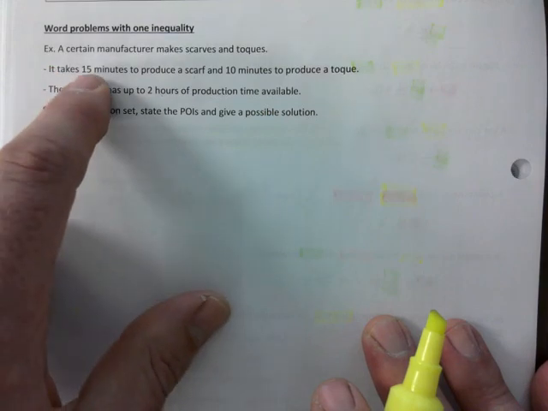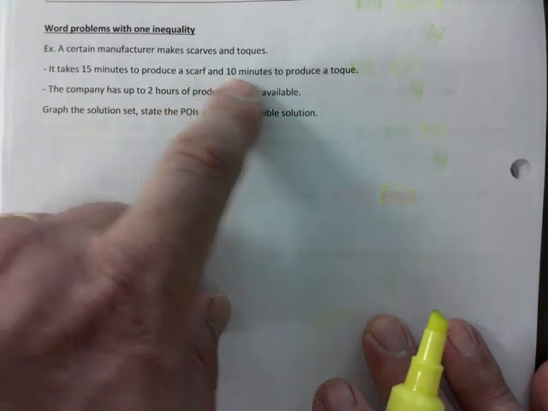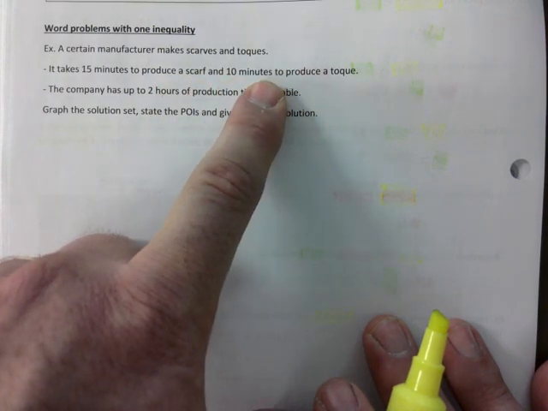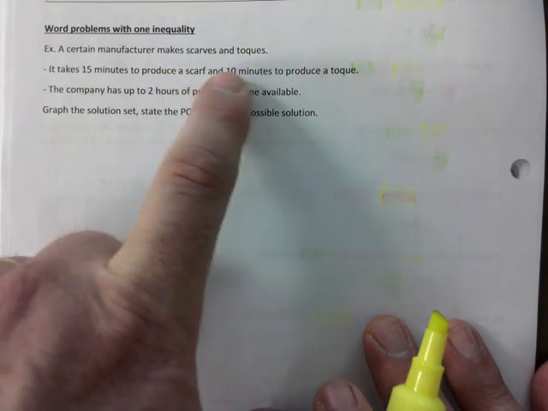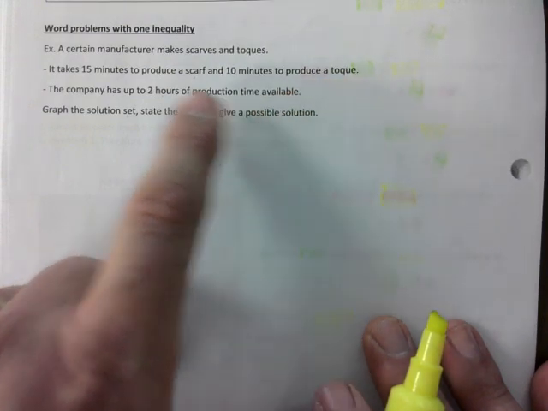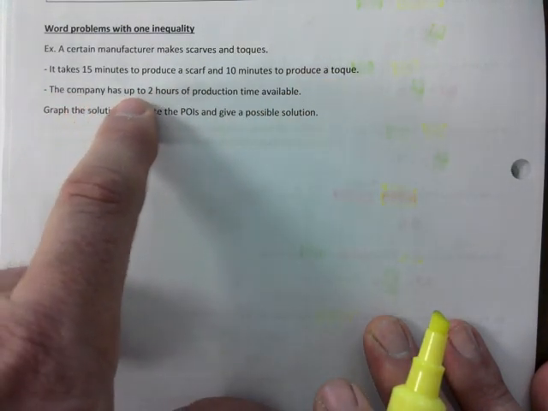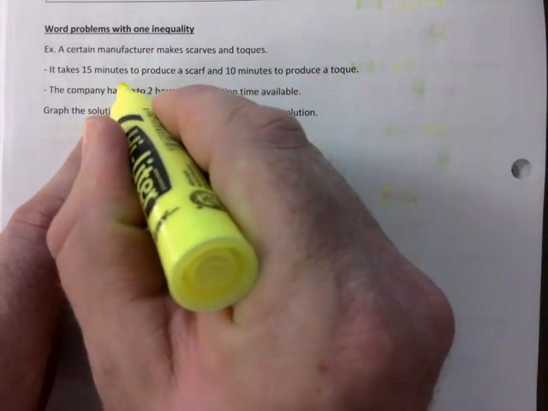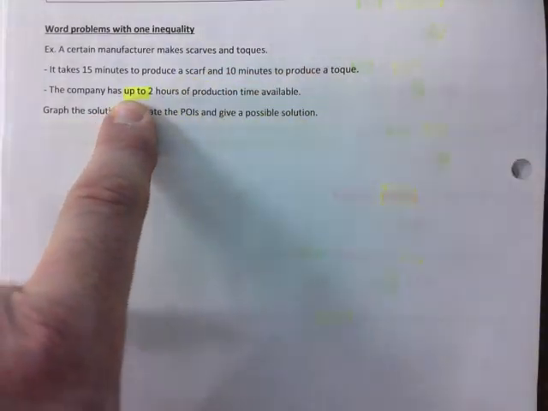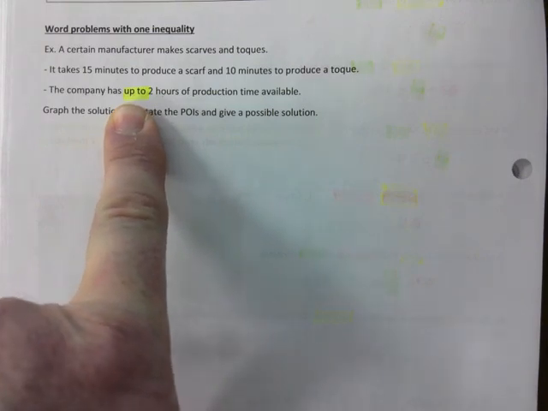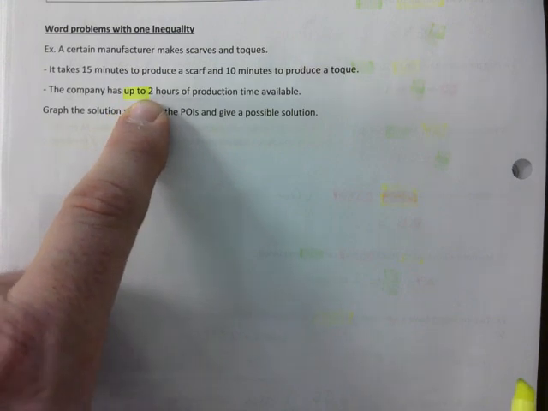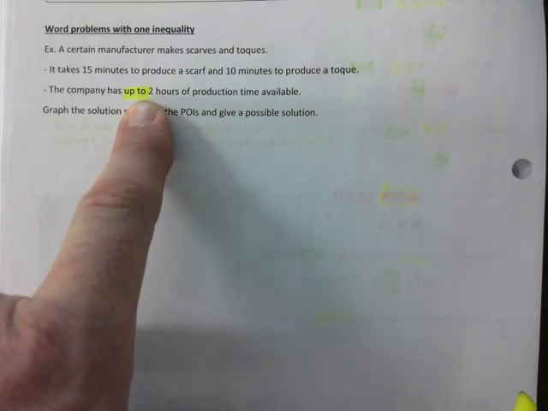Okay, when you read this whole thing, 15 minutes to produce a scarf, 10 minutes to produce a toque. There's no restriction there. It's just telling you that it takes this long to make that, this long to make a toque. But when you keep reading, the company has up to 2 hours of production time available. That right there should tell you there's an inequality. There's some kind of restriction placed on the time available. And that right there should indicate there's an inequality present.